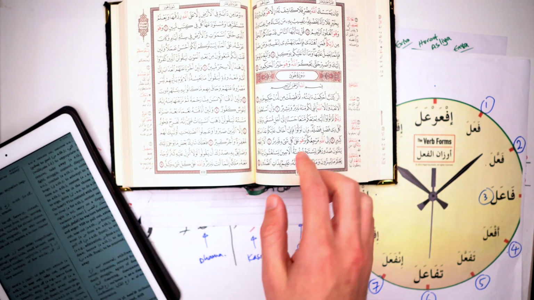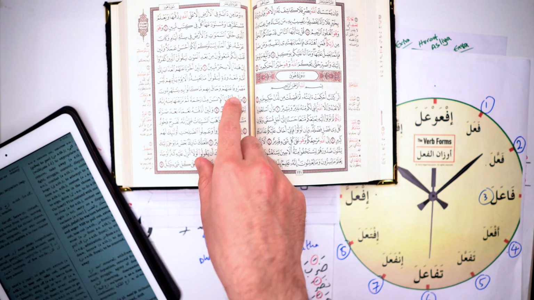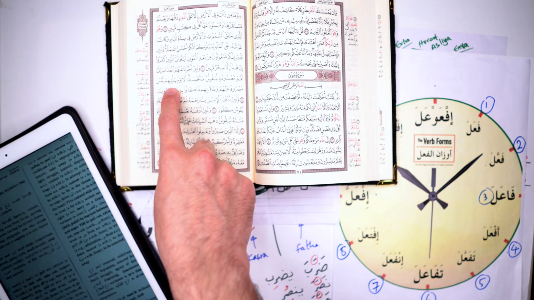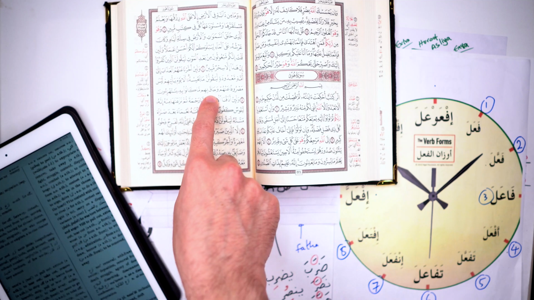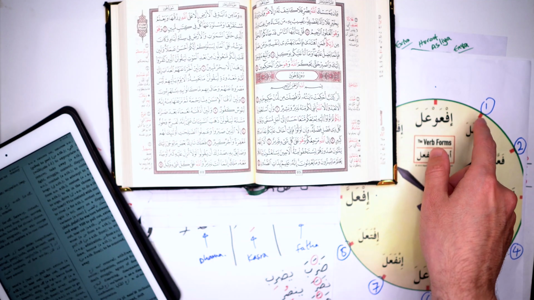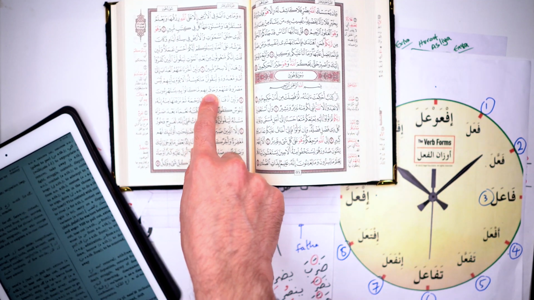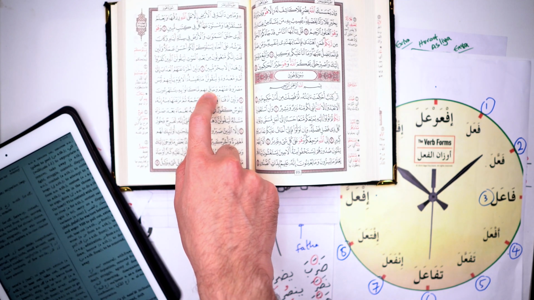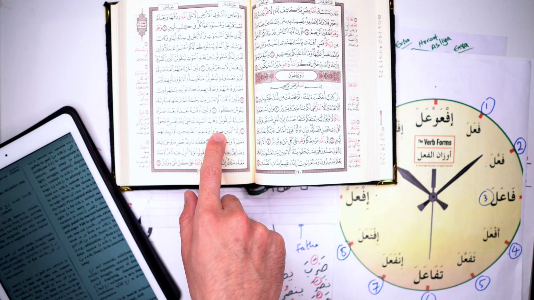All right, let's look for another word then. على يوم ليس مصروفا عنهم وحاق. حاق is actually from pattern number 1, but there's a slight change here. You know it means he, because there's nothing at the end, but you can see this alif in the middle, and we're going to be learning about that, like I said.